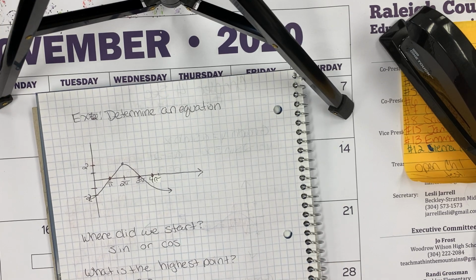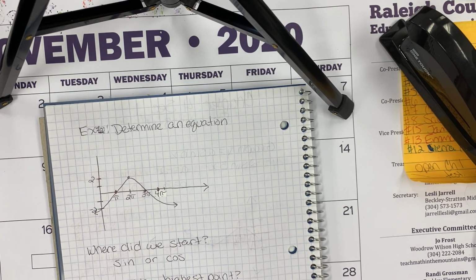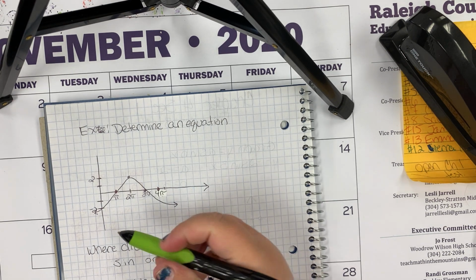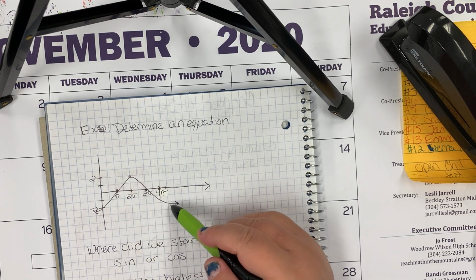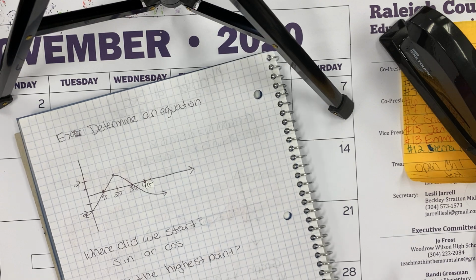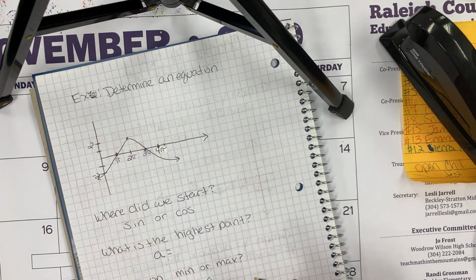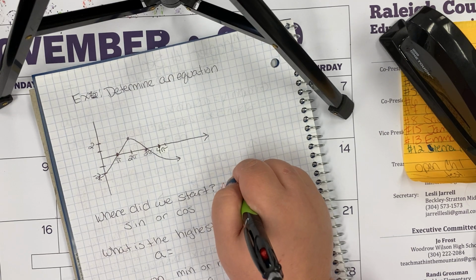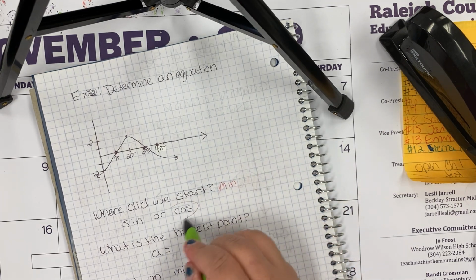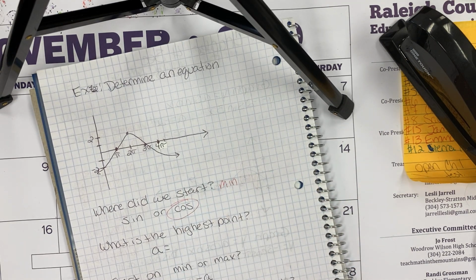Last example for today is to determine an equation based off the graph. So we have this graph. It starts at -2, it goes up, its maximum point is at 2, and it's going to end at -2. So first thing you should ask yourself is, where did we start? Did we start at 0 or did we start at a maximum or minimum? We started at a minimum. So that means that we are dealing with cosine. That's going to tell us our function.